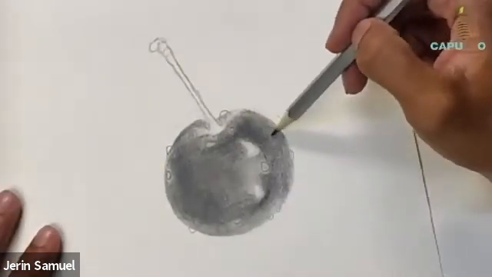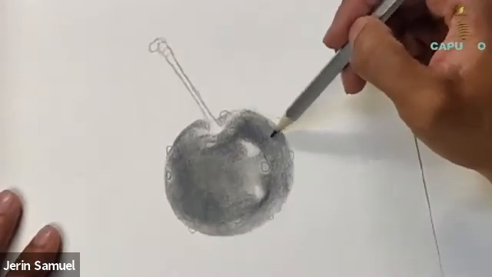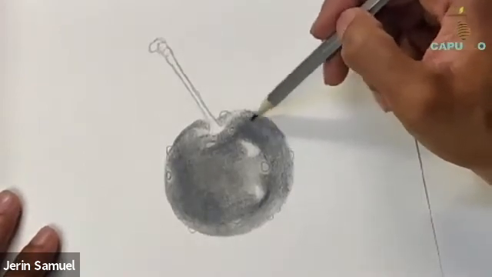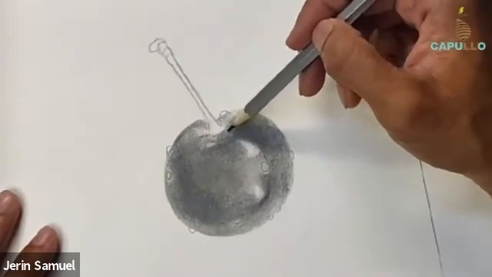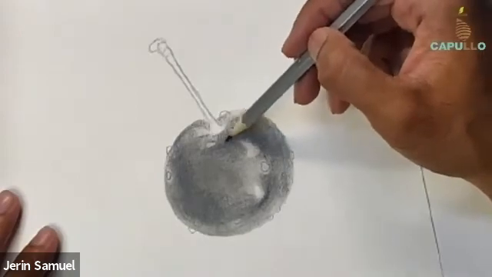So these areas, I can see a little bit lighter grade. So I'm just shading these areas with the 4B pencil, okay? If you see any very light areas like this, like patches, you can just shade it with the 4B pencil.